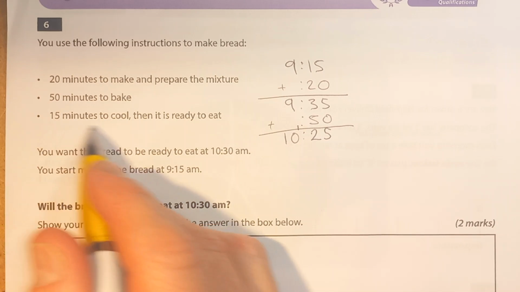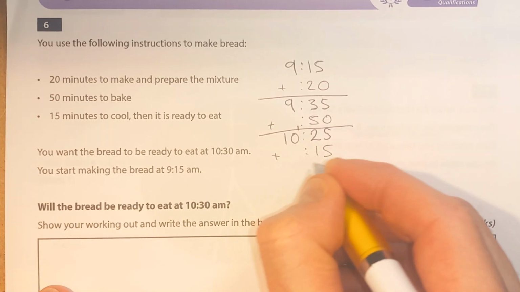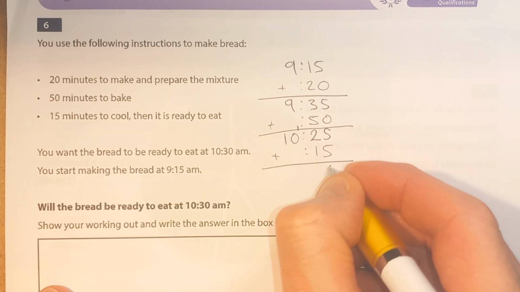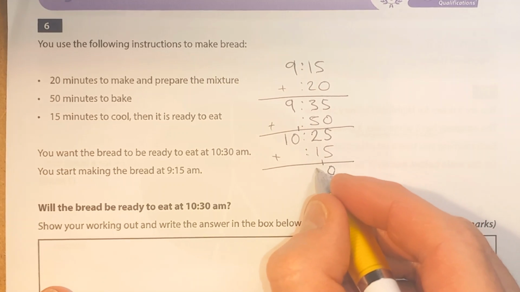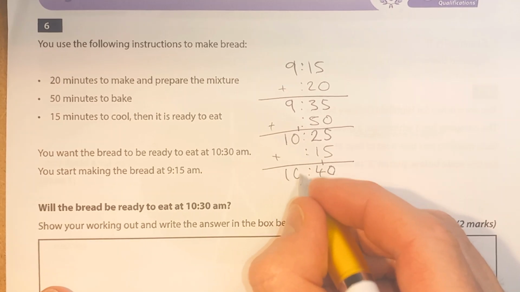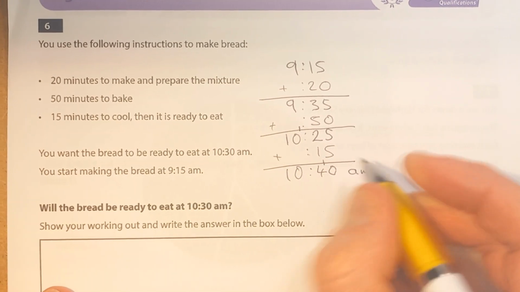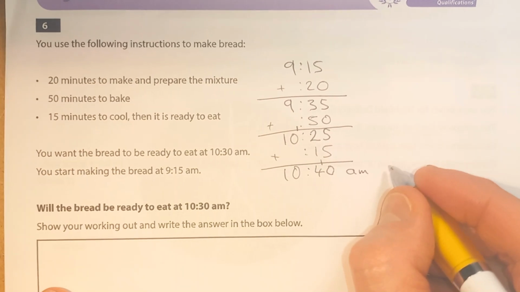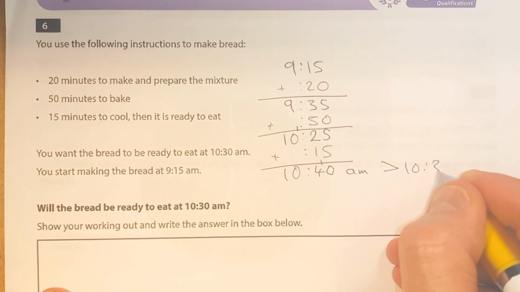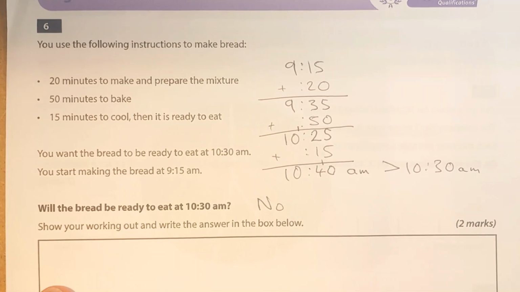Then we've got 15 minutes to cool. So then we're going to add on 15 minutes. So 5 plus 5 is 10. 2 plus 1 is 3, plus 1 is 4. So that takes us up to 10:40, and that's going to be AM. Well, they want the bread to be ready at 10:30. Well, this is after 10:30 AM. So would it be ready? No.